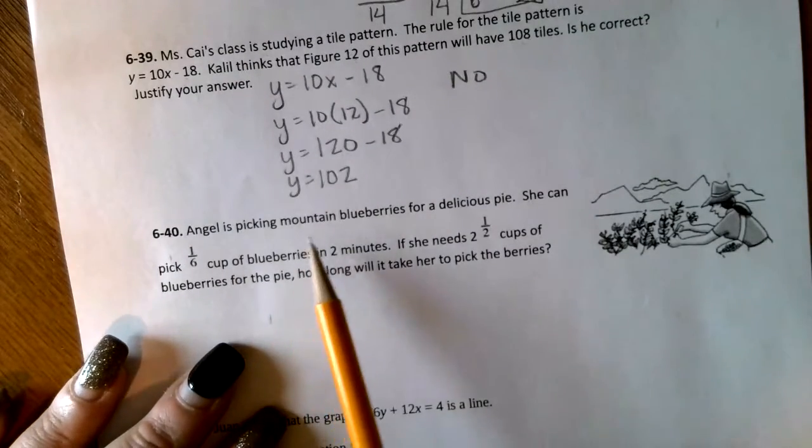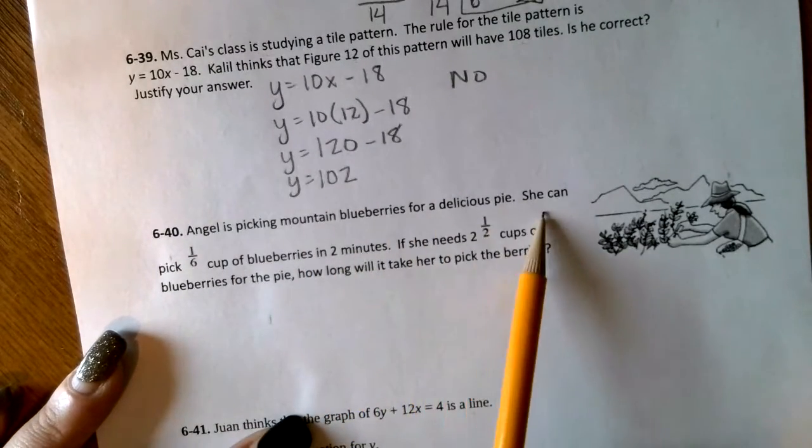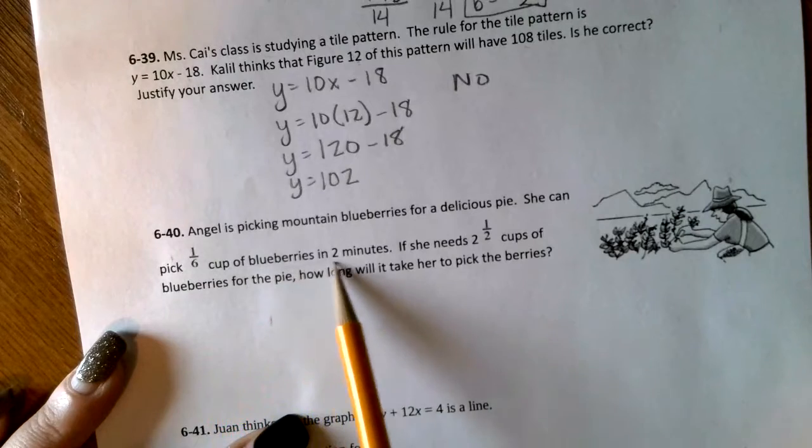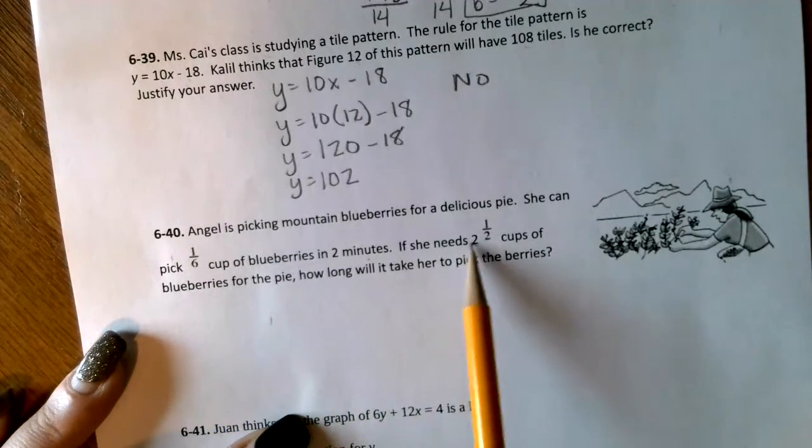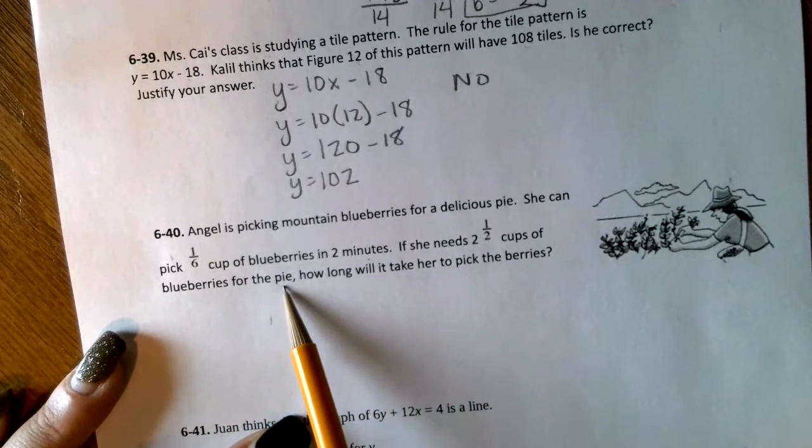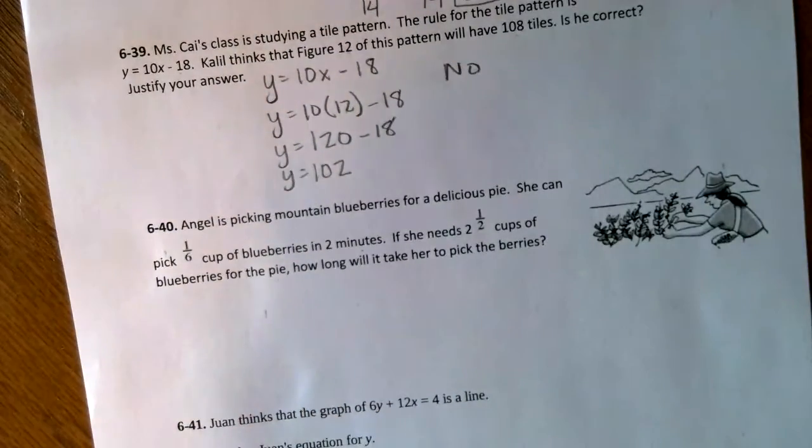Angel is picking mountain blueberries for a delicious pie. She can pick 1/6 of a cup of blueberries in 2 minutes. She needs 2.5 cups of blueberries for the pie. How long will it take her to pick the berries? All right, this is screaming to me that I need to set up a proportion, right?